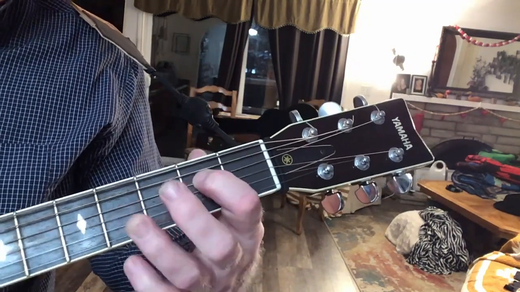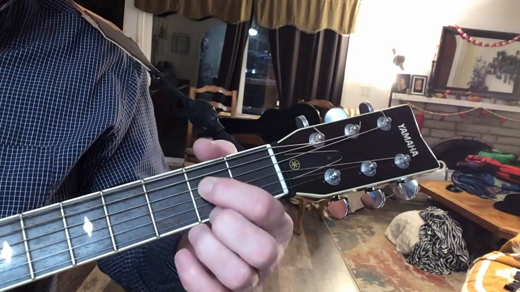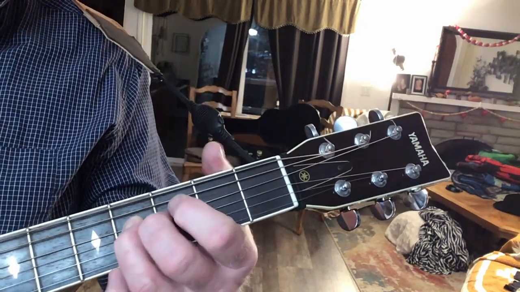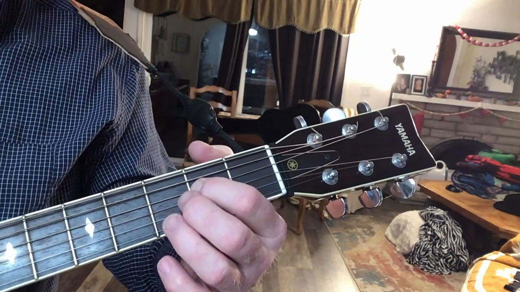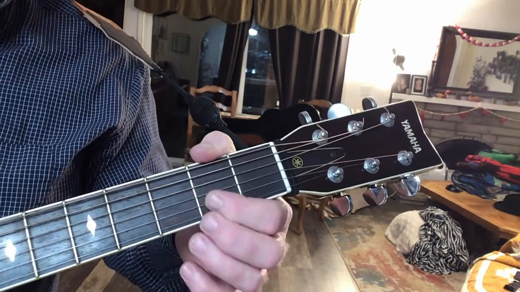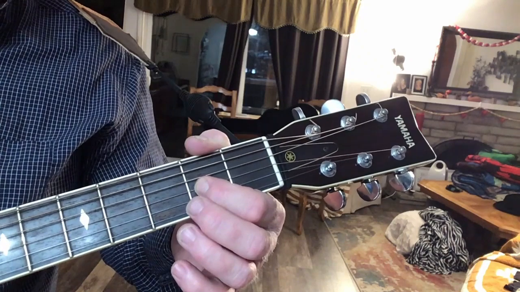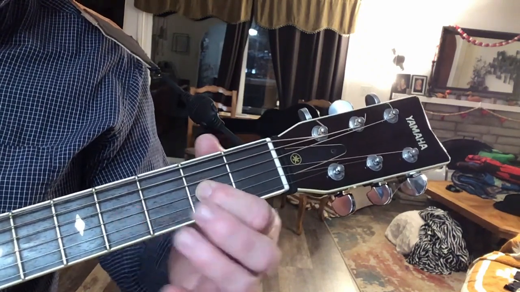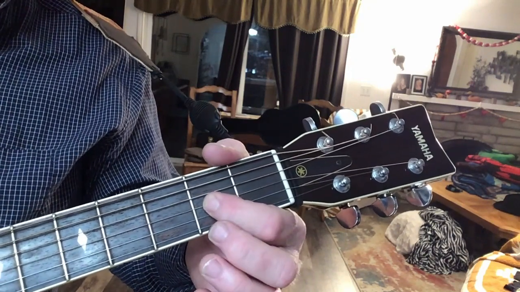This one is a stretch. This is the only one that goes out this far. This one's like that one, the 4th string, but it doesn't reach out to here. It just goes, and then goes straight to the B string.